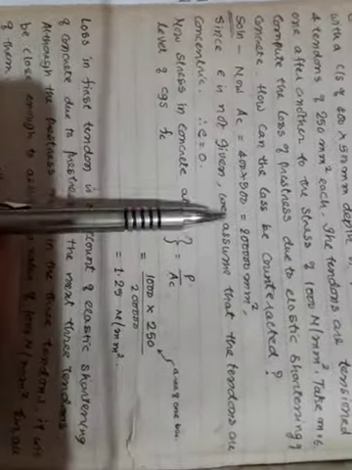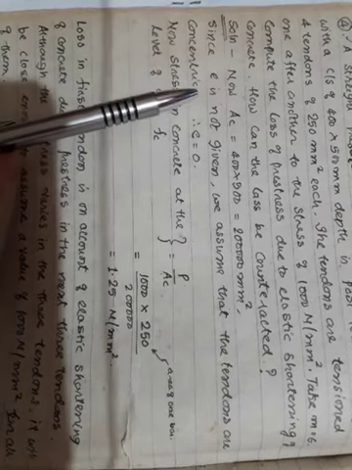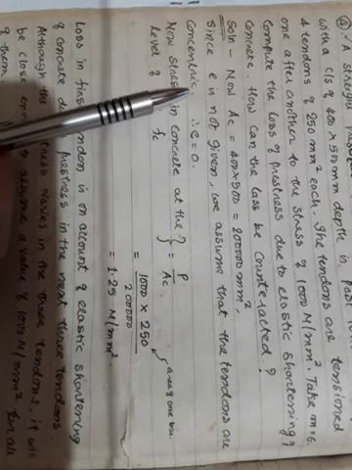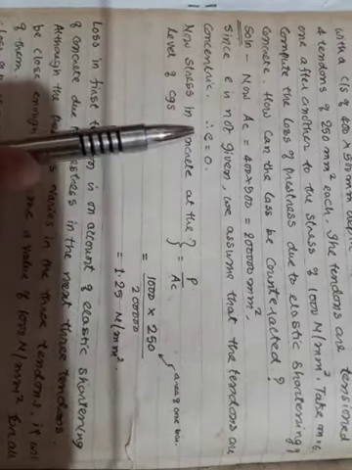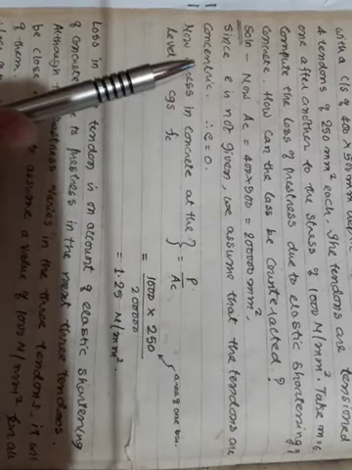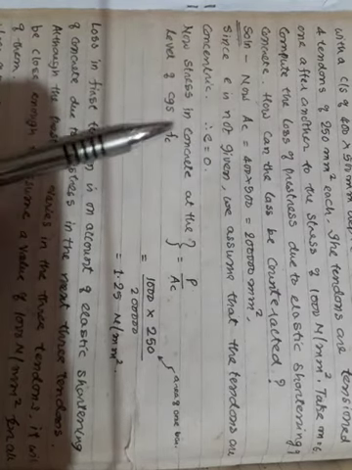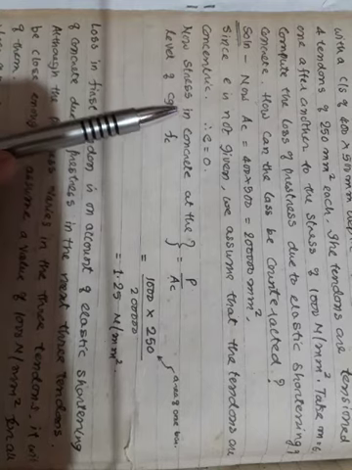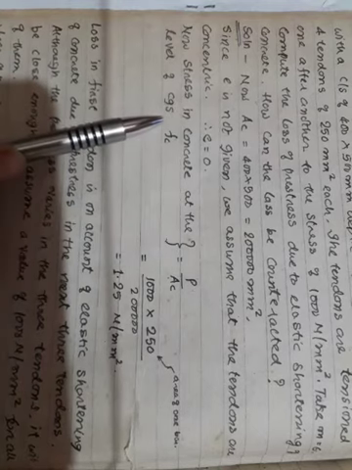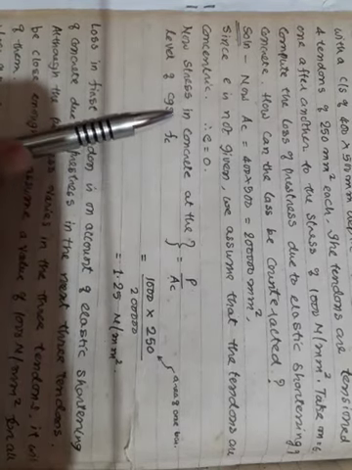Since he has not given the eccentricity, I can assume that the tendons are placed concentrically, in a sense wherever the CGC is, at that level only the cables are placed. So e can be taken equal to 0. Now I want to calculate the stress in concrete at the level of CGS.